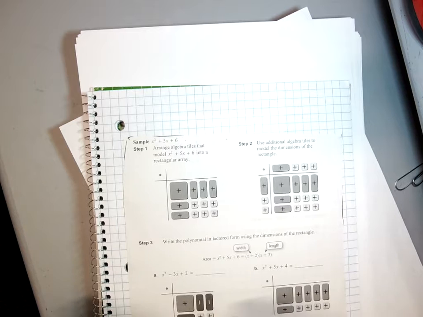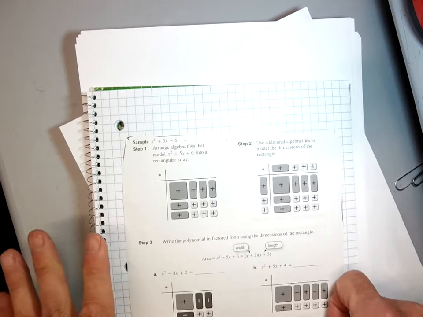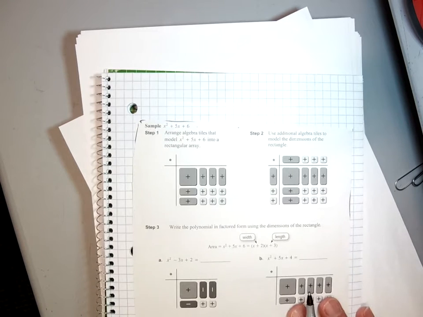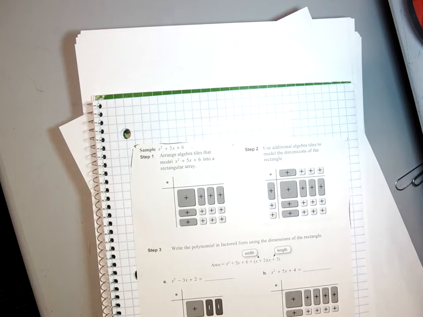So what we're going to learn is a thing called trinomial factoring. What factoring has to do with is undoing a FOIL problem. Okay? So, I'll let you get caught up.